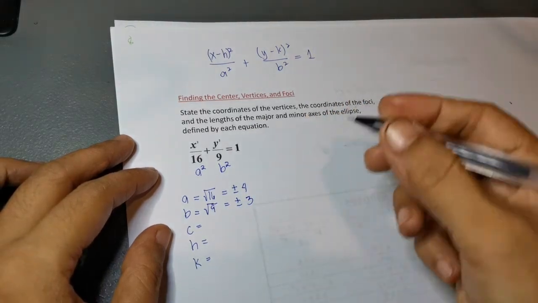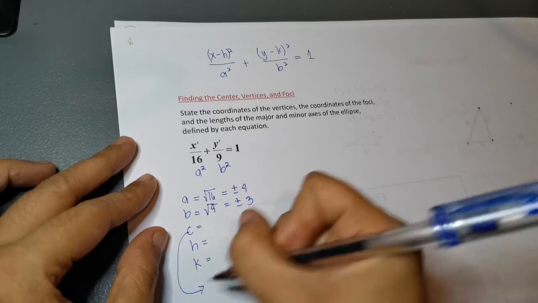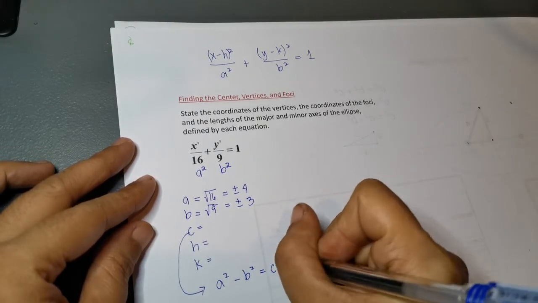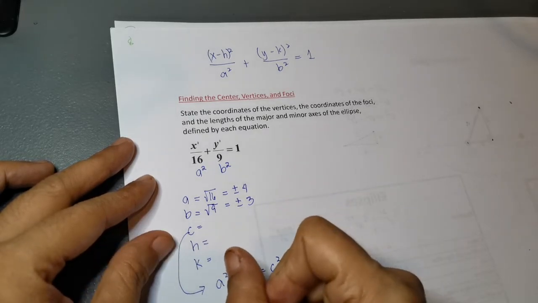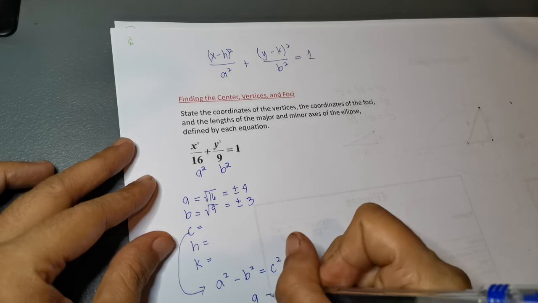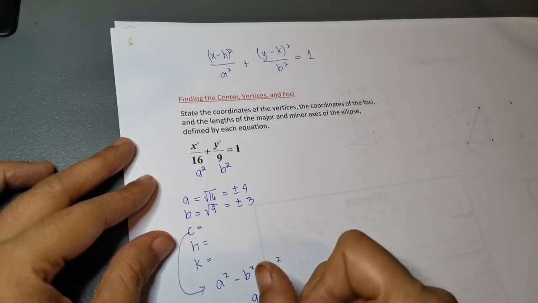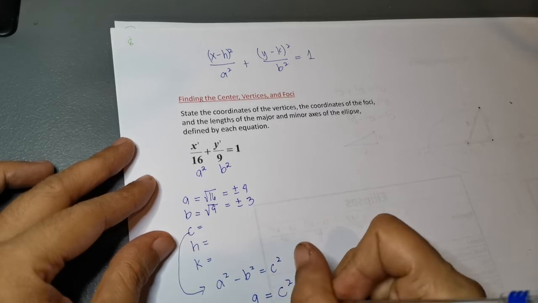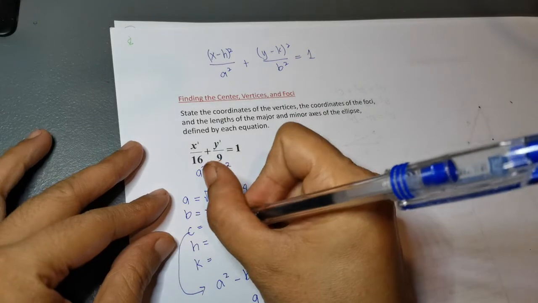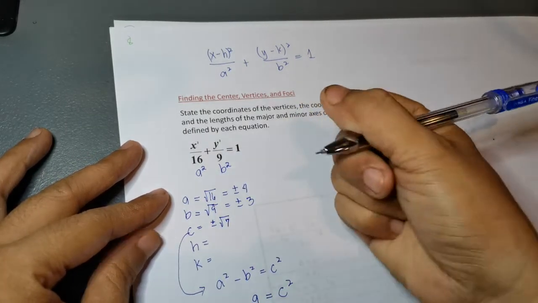How about our c? So, let us solve for our c. So, a squared minus b squared equals c squared. So, we have 16 minus 9 equals c squared. So, 16 minus 9 is 7 equals c squared. So, we are going to extract both sides. So, c is equal to positive and negative square root of 7.